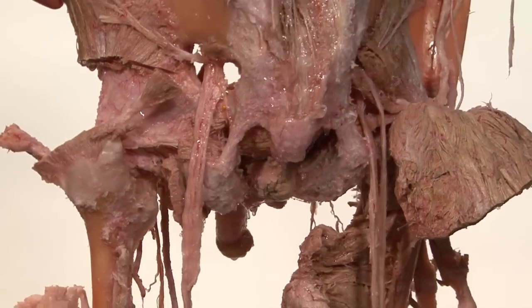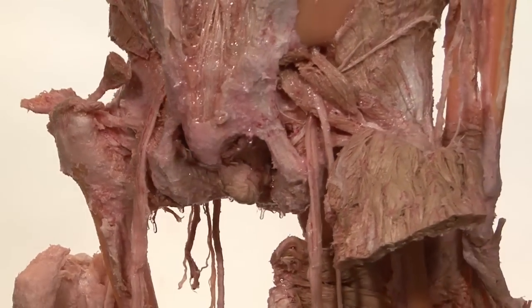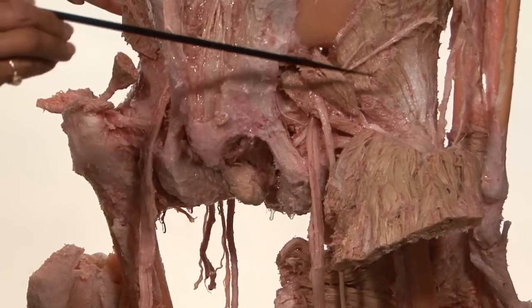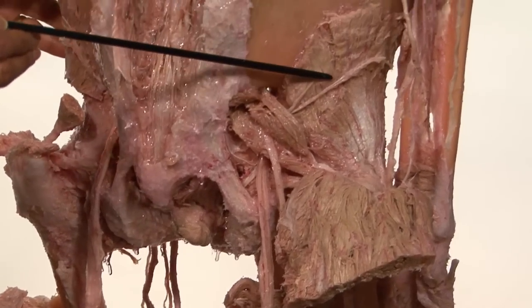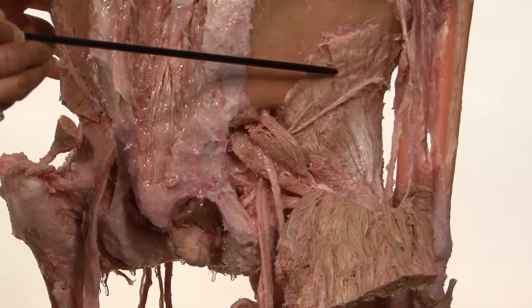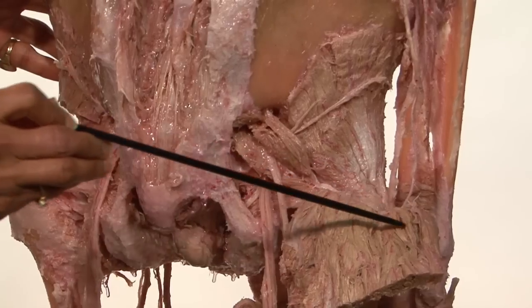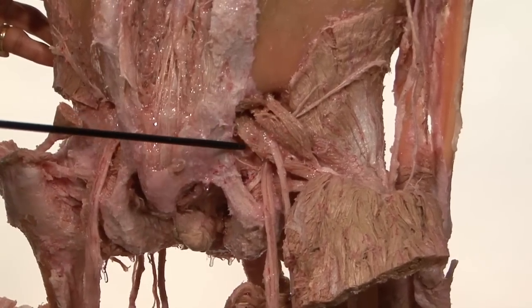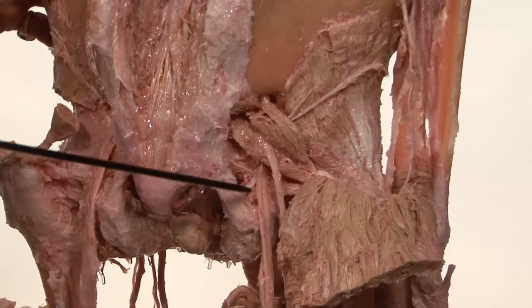I'll turn the specimen a little more so we can see the structures on the other side. On this side, here is the superior gluteal nerve, gluteus minimus, gluteus medius, and this is the piriformis. But look how different it is from the other side.